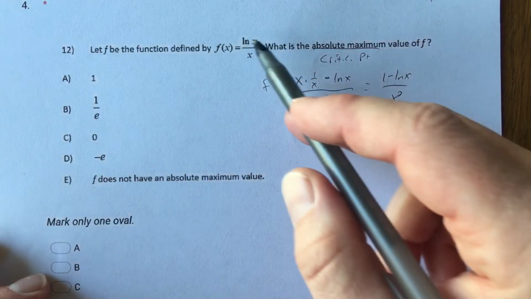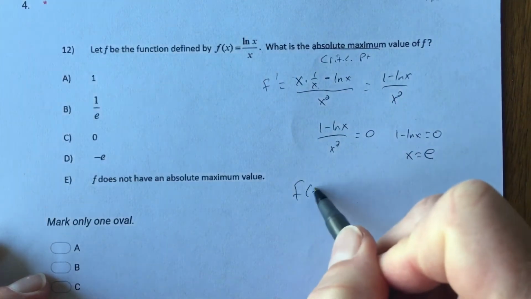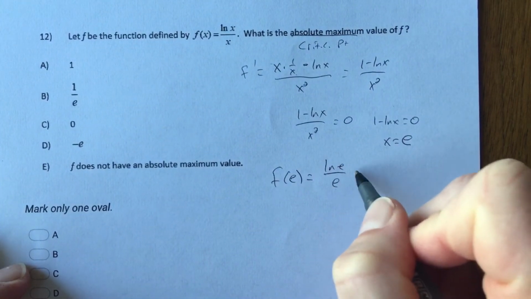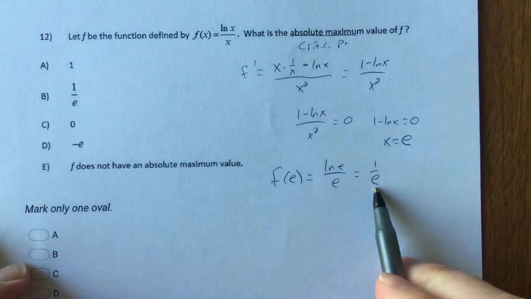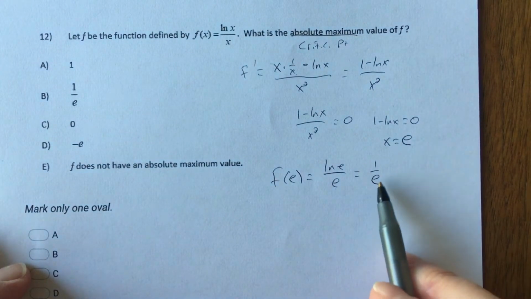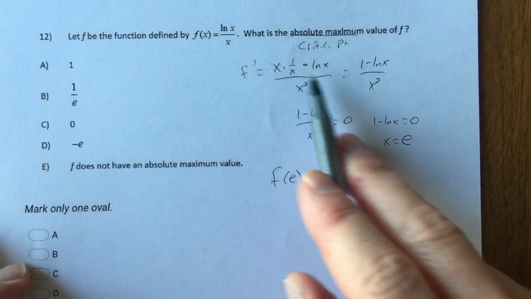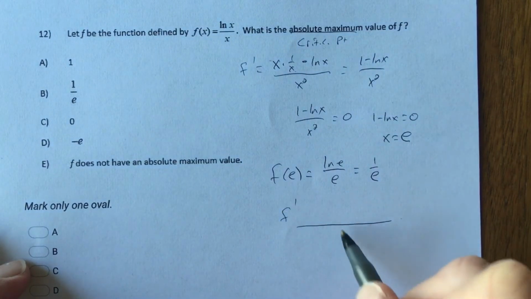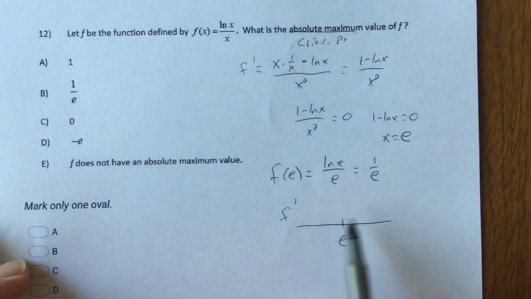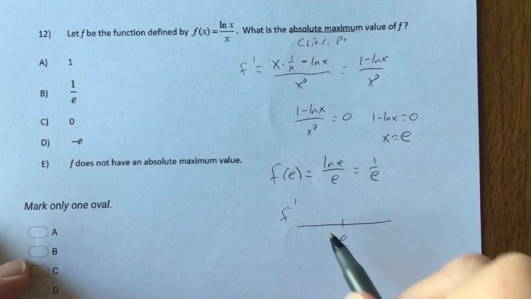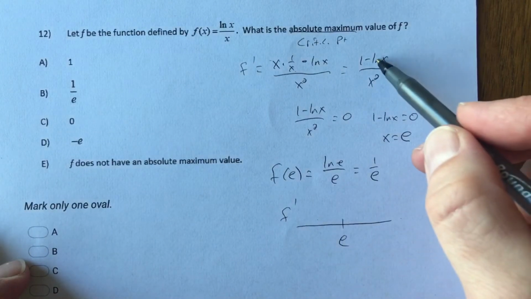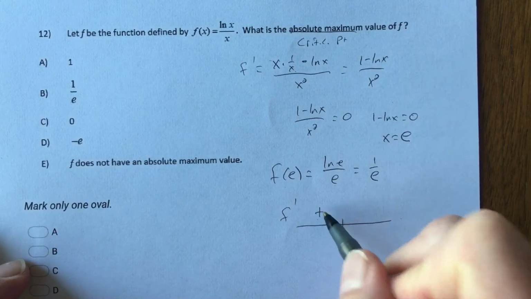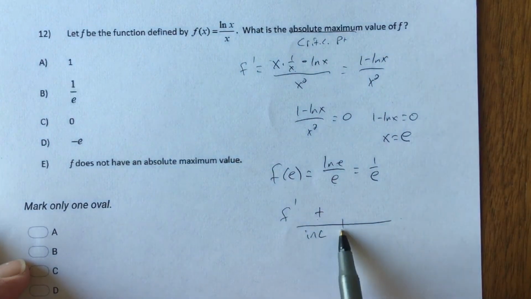What we want to do then is put this back into the function. So what is f of e? And that would be natural log of e over e, which is 1 over e. That is a choice. Now, the other thing that we want to just kind of consider here is, are we confident this critical point was the maximum, right? So you might want to take your derivative and check something before e and after e. So if you were to put, say, 1 into this, natural log of 1 is 0. So I get 1 over 1 squared, which is 1. I get a positive. So the function is increasing up to e.